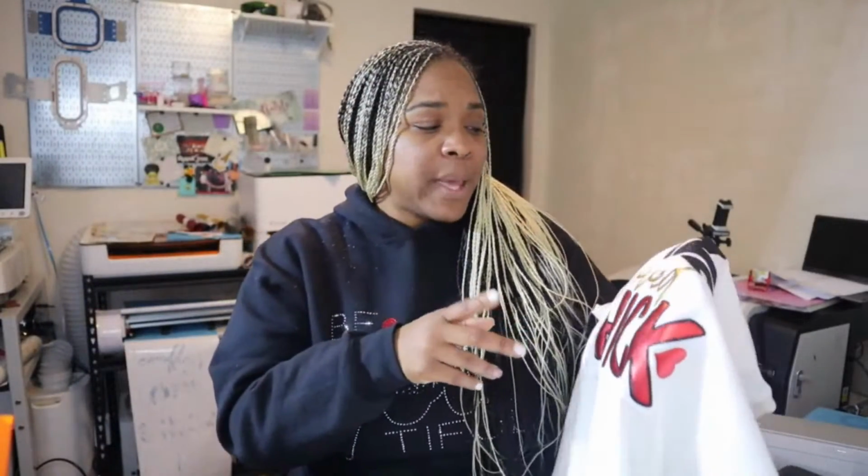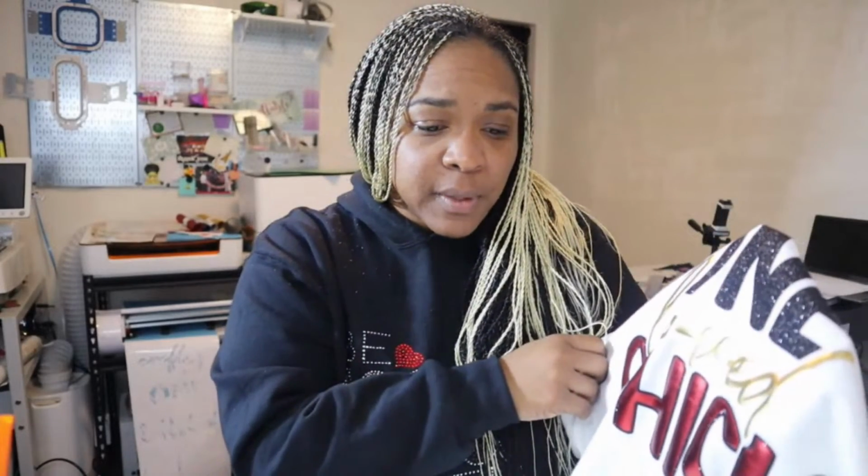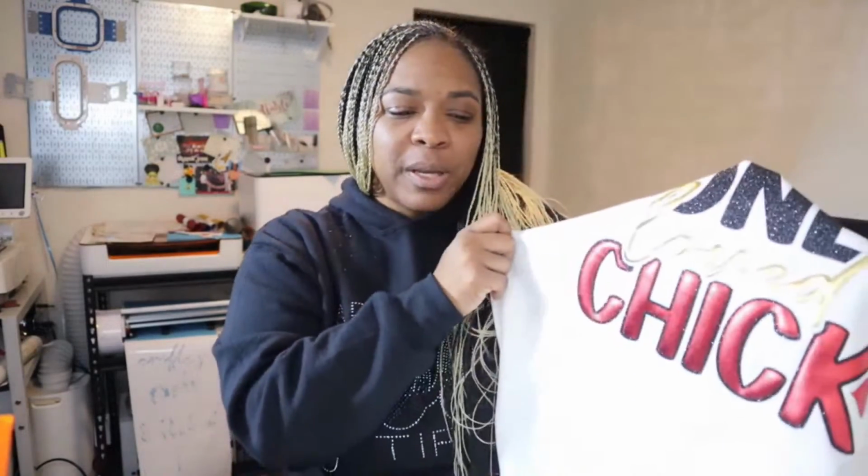You press it one time, it's going to be flat. Peel it, warm peel. Then you have to press it again. So this particular one requires 2 pressings. It actually ended up getting 3 presses because I pressed the love. But y'all, this is so pretty. When I tell y'all, it is so pretty.